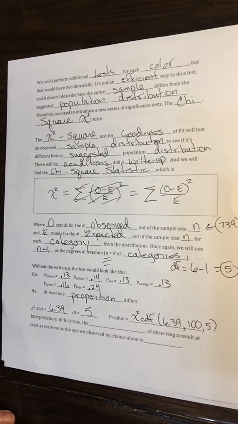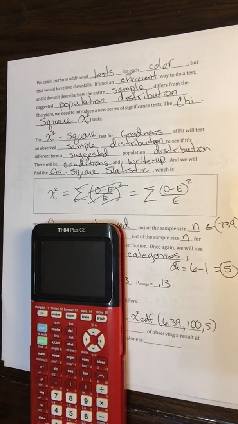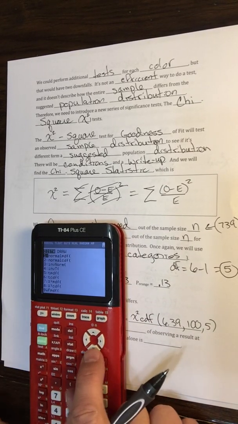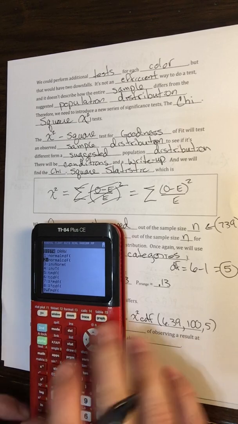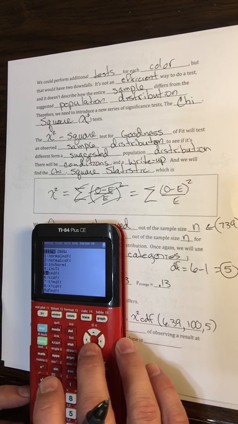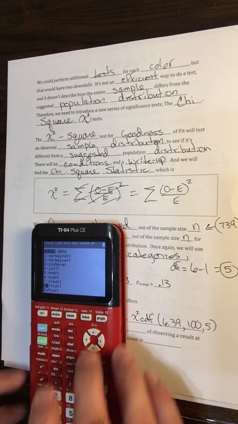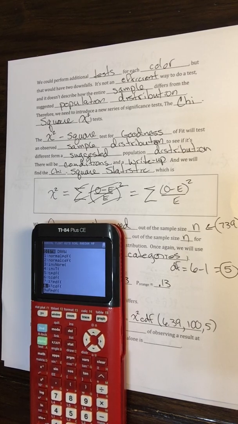You put it in the calculator just like that. Let me show you what it looks like. I hit second and variables. I go right past the normal CDF. I go past the inverse norm, the inverse T, the T-CDF. We've used all those. There it is, number 8, a chi-squared CDF.